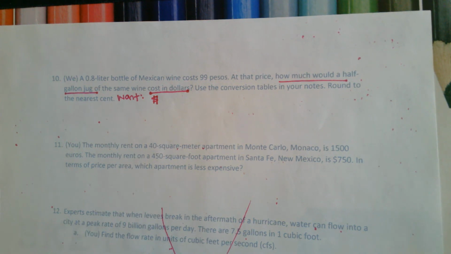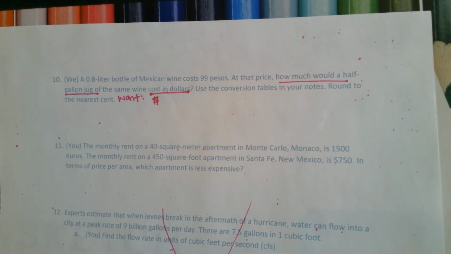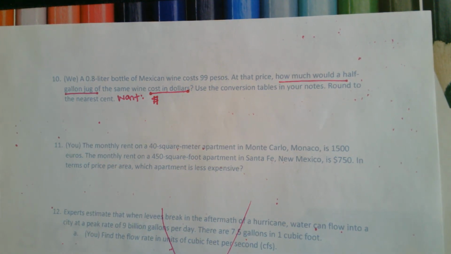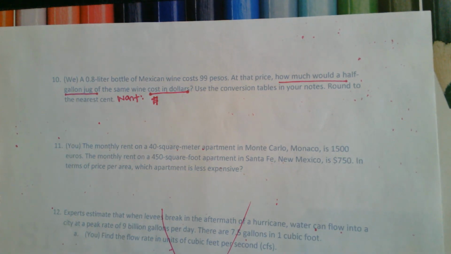So I'm not really going to worry about what exactly they call the container. I'm just going to worry about the amount the container can hold. That wouldn't be wrong if you did put it in there. It just has a few extra steps, and I think that's what my math lab does if you ask about this one.